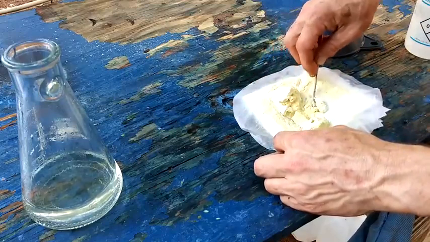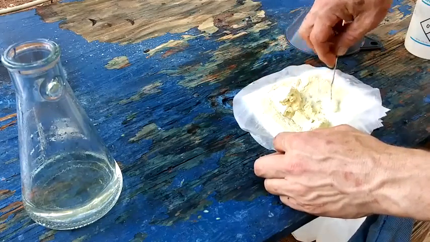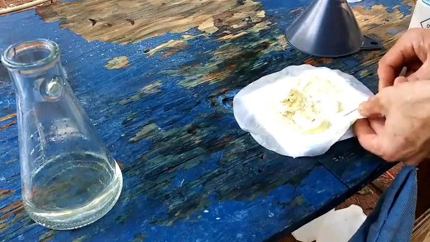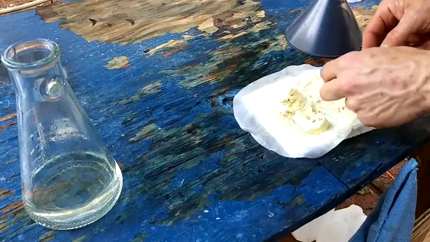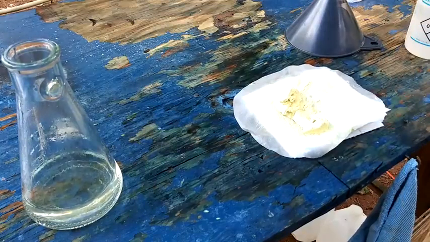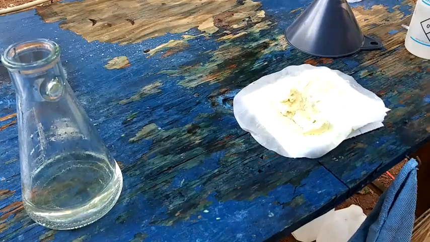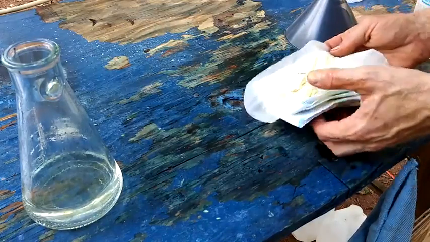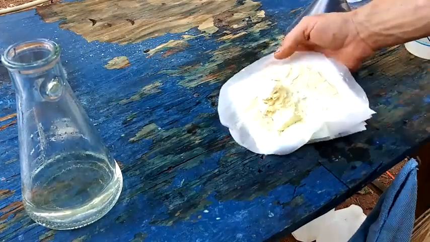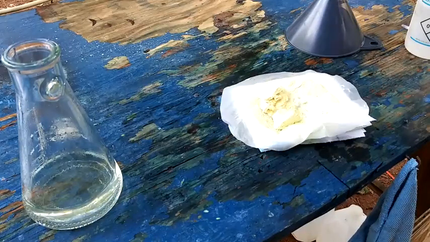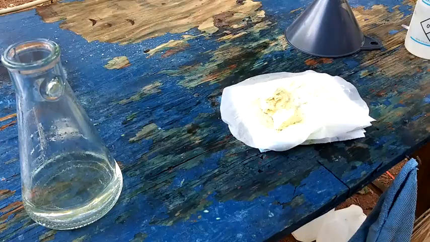Come on, Stirrer. There you go, buddy. Alright, so it doesn't take very long for this to soak all the way through, especially on the first one. So I'm going to go ahead and do a second one now. Suck even more water out of it.